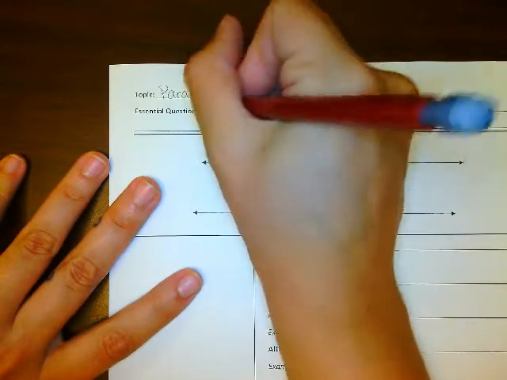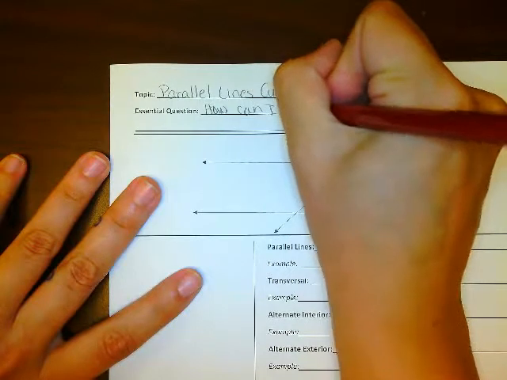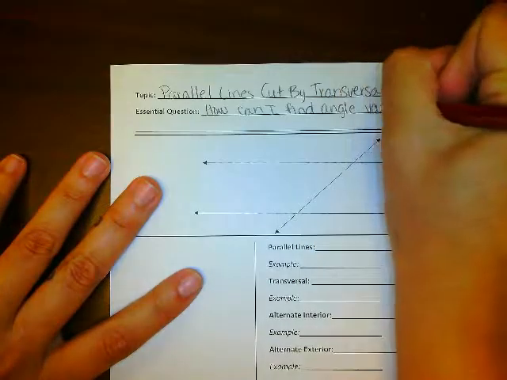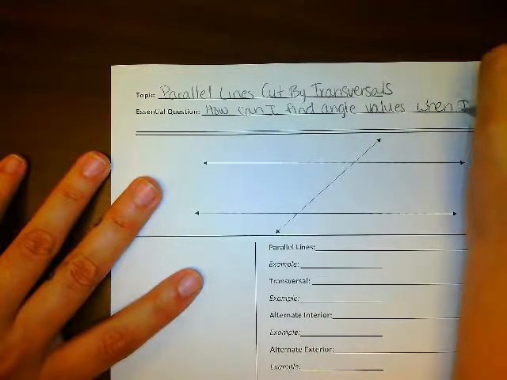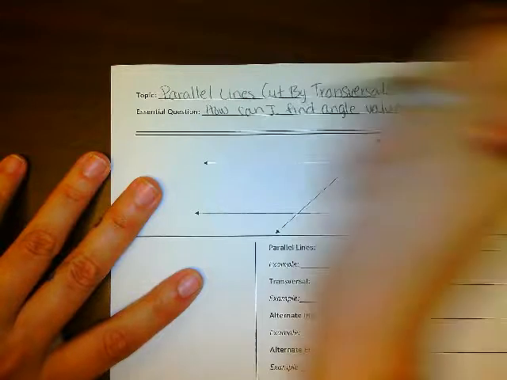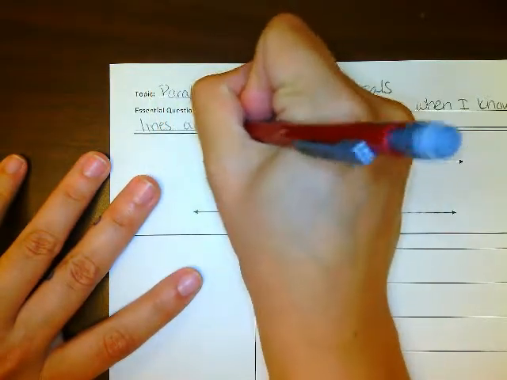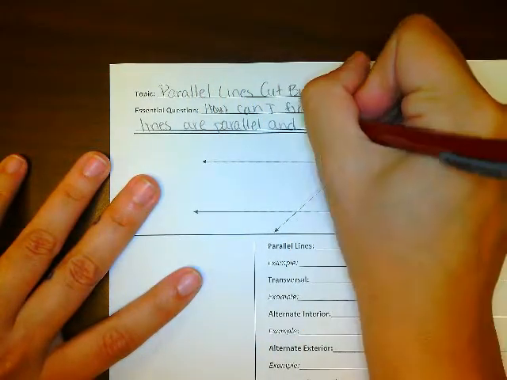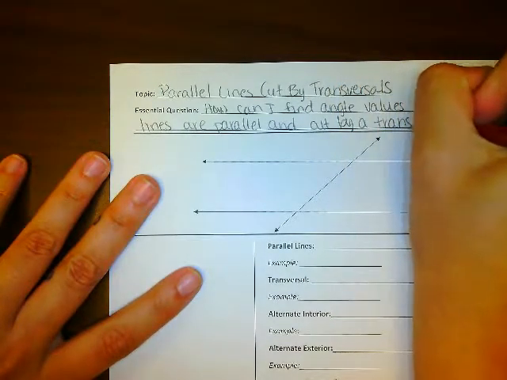So our essential question is, how can I find angle values when I know lines are parallel and cut by a transversal?